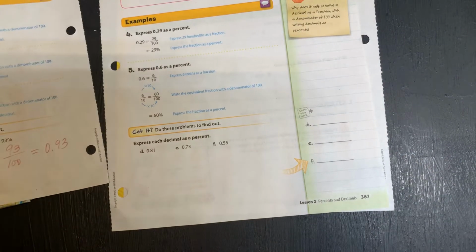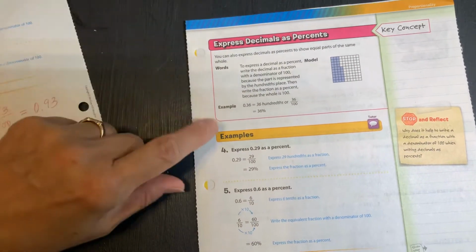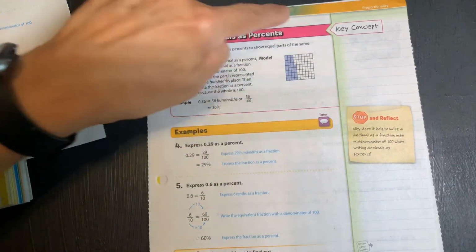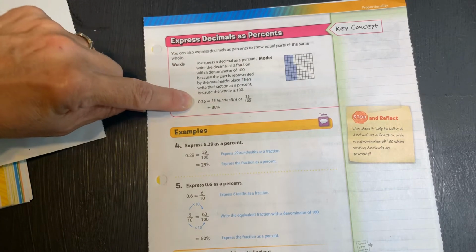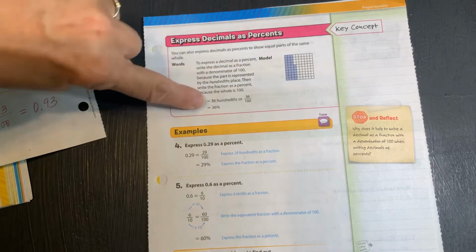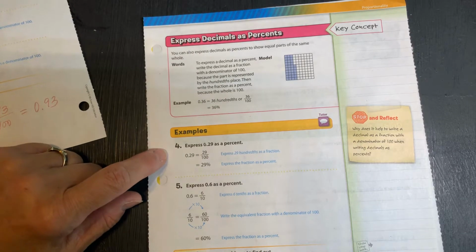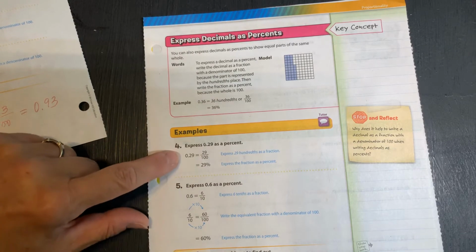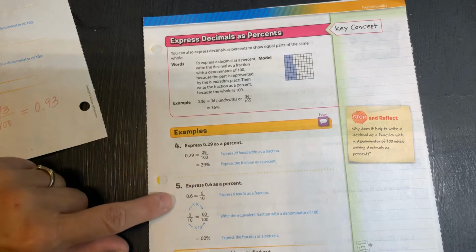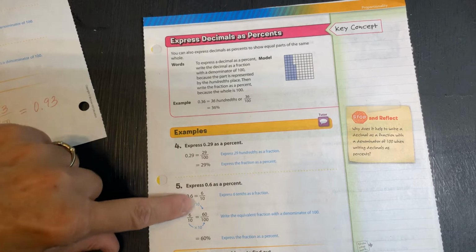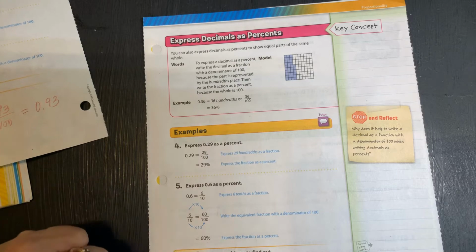Okay, now looking on page 367, we've got decimals as percents. So you've got useful information up here, and it's showing you how you've got your decimal, you write it as your fraction, and then you're able to write it as your percent. That works really well when you're working with powers of 10. So this would be 29 over 100, which would be 29%. This would be 6 tenths; you would have to make it into the denominator of 100, which would then give you 60%.